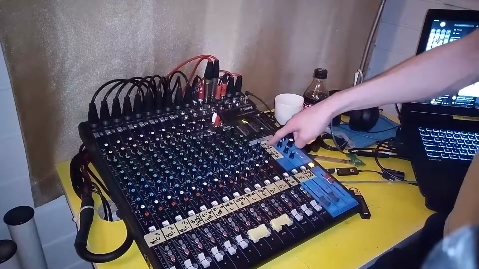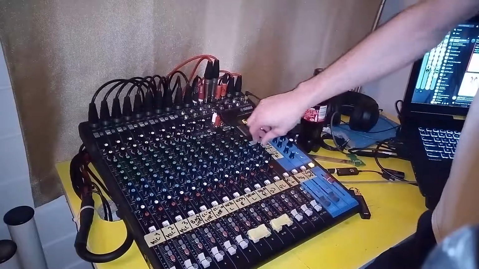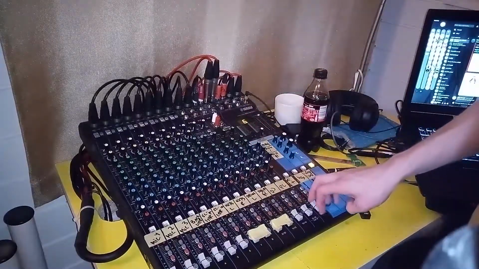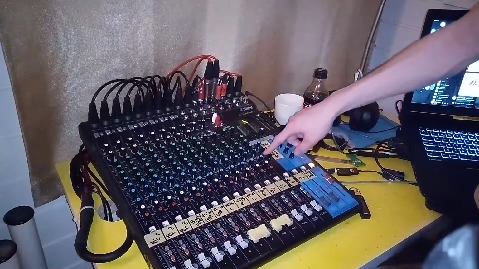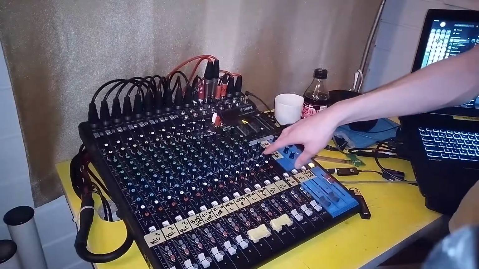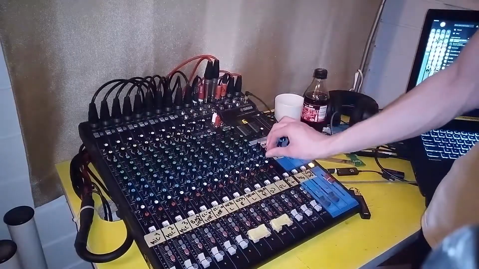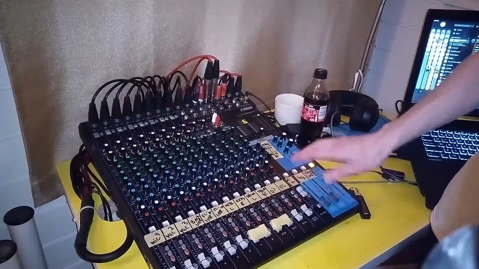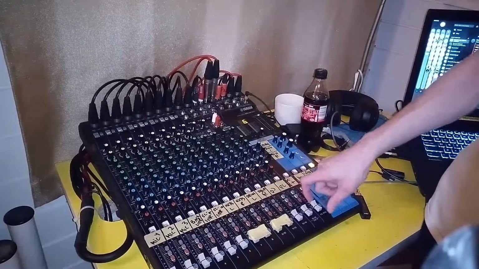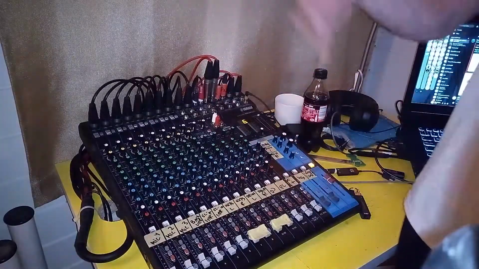Monitor, left, center, right. Here's your accent, your pre-accent for effects. I really would like it if they had the functionality to change the effect send to post fader, because I really hate it when I send in a certain amount of effects. I want to be able to regulate the effects also going to the monitors via this fader, because some songs require more reverb, other songs require less reverb.